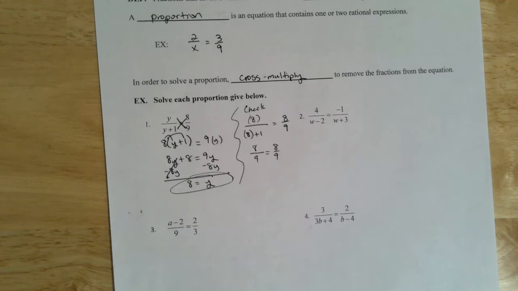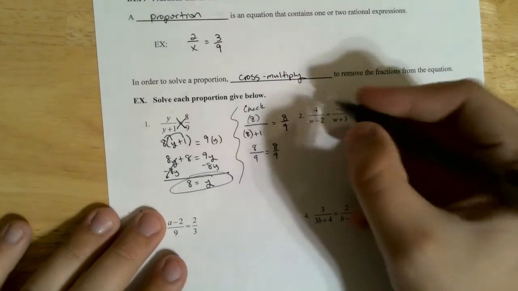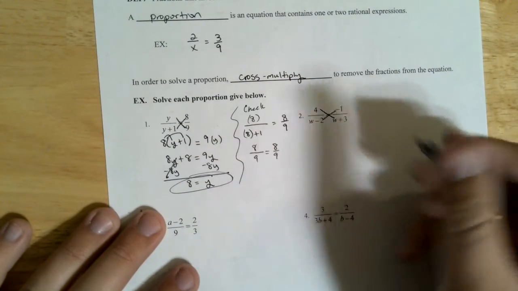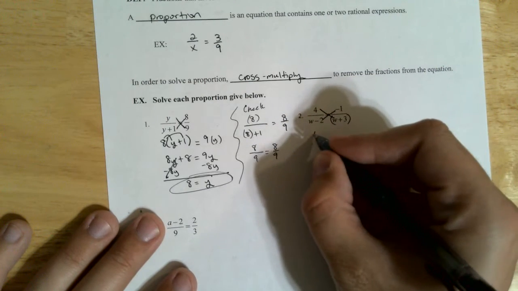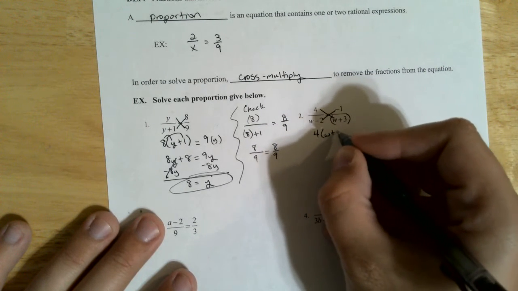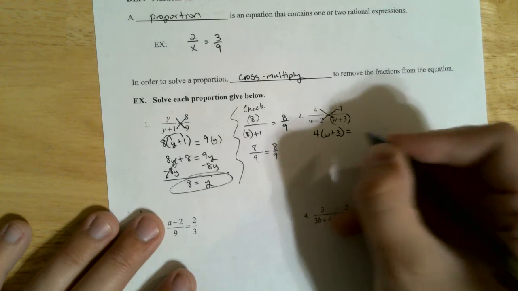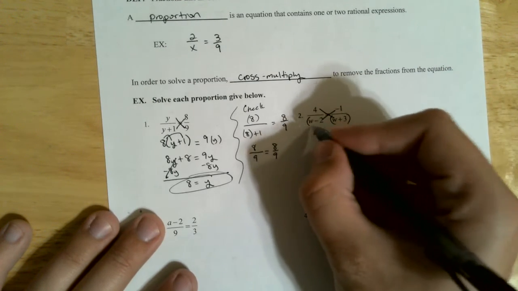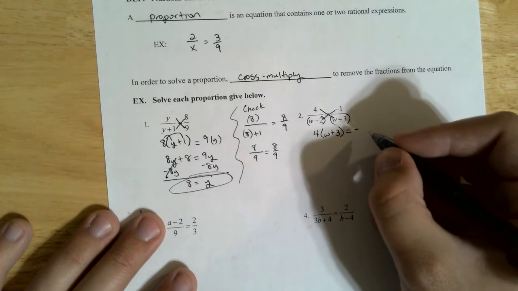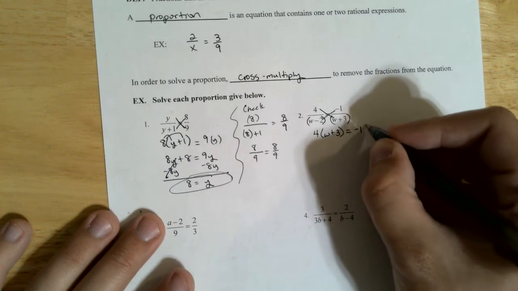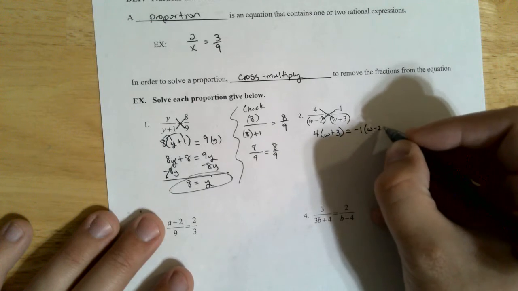Number 2: 4 over w minus 2 is equal to negative 1 over w plus 3. We're going to cross multiply, here to here, here to here. 4 times w plus 3, so we have two things here and we'll put that in parentheses. 4 times w plus 3 is equal to negative 1 times w minus 2. We have two things here too. Negative 1, or if you want to just put negative, you can, but I'll go ahead and put negative 1 times w minus 2.